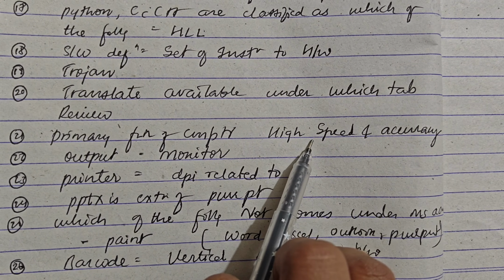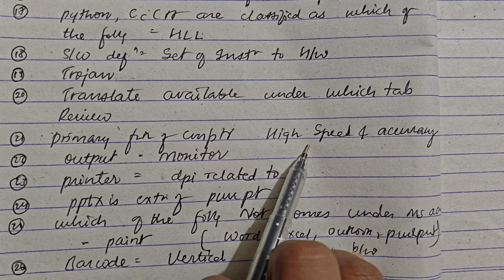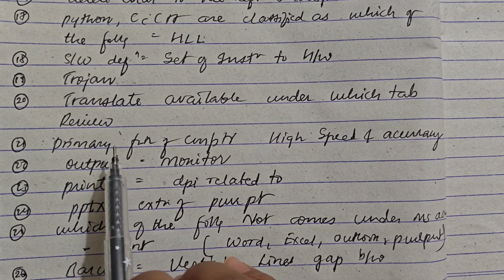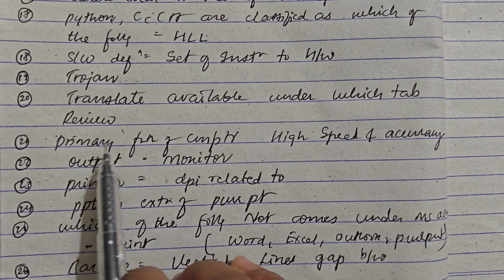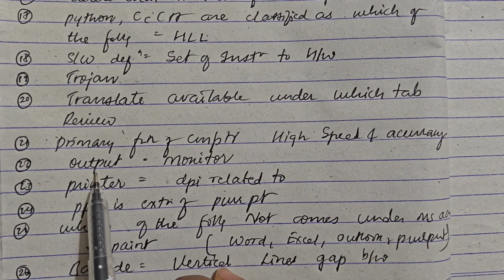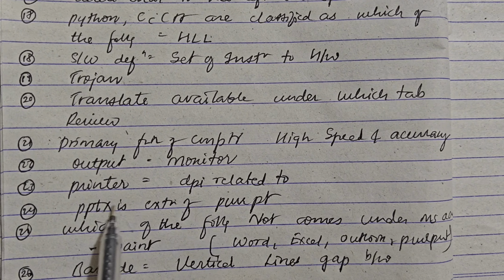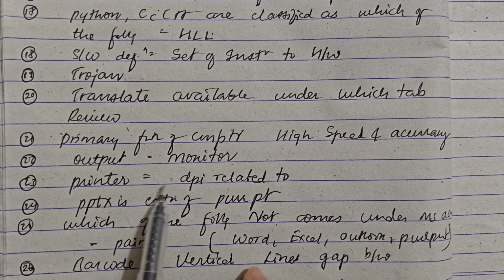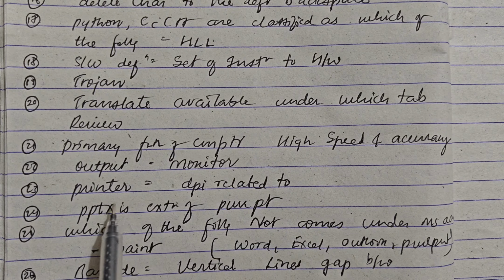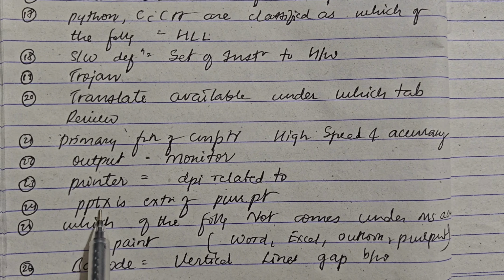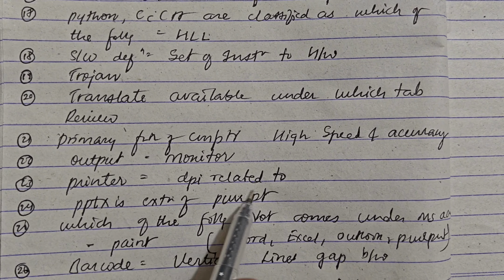So options were like manual entry, error, so like that options were there, but for this the answer was high speed and accuracy. Then output monitor, so the answer I only remember. Then printer, so this question was like DPI is related to which of the following? So that is printer. Then PPTX is an extension of PowerPoint.